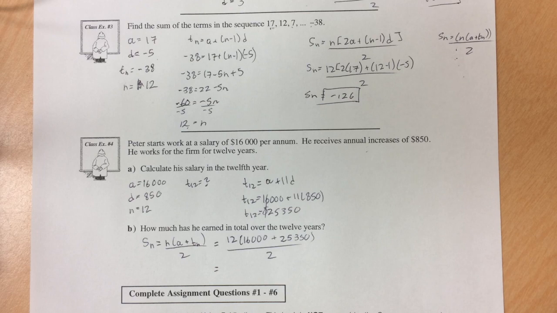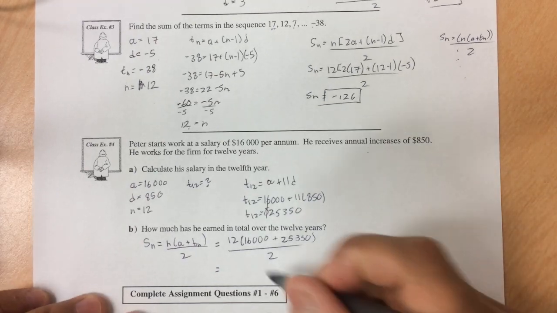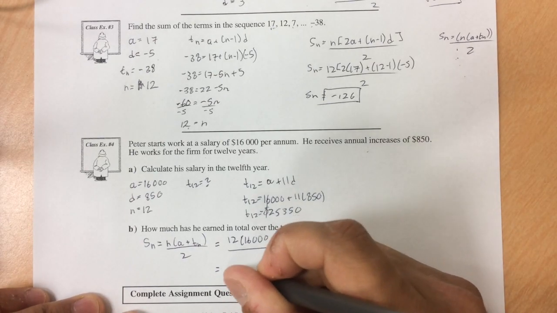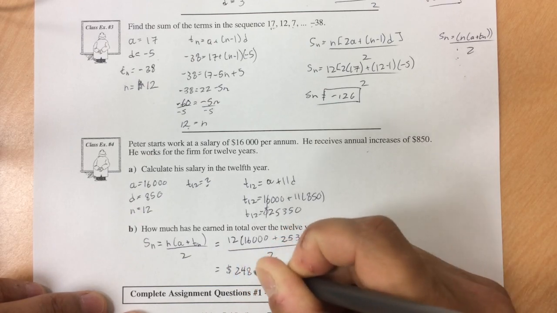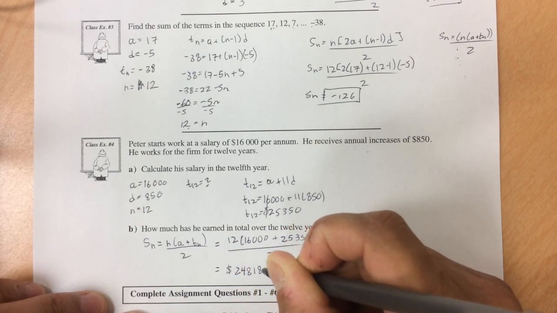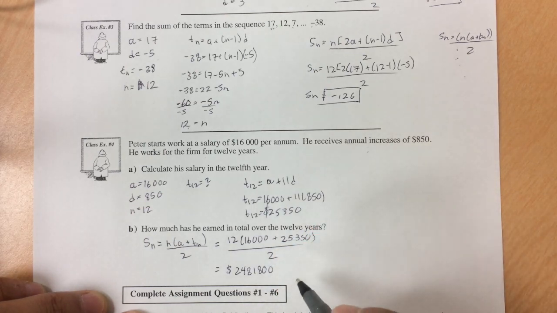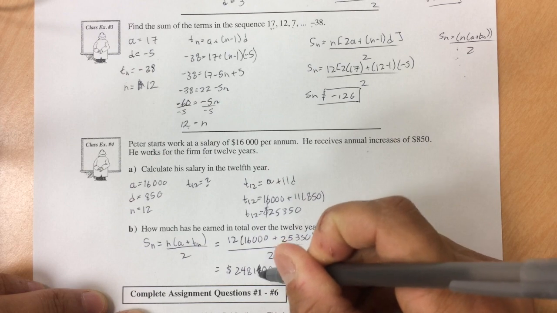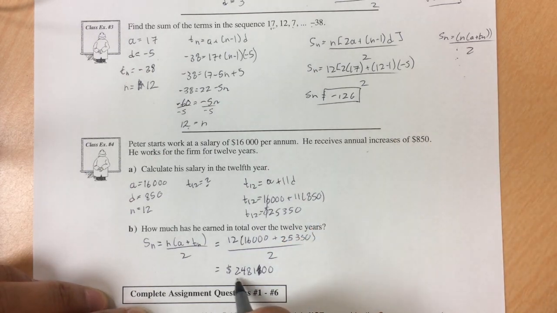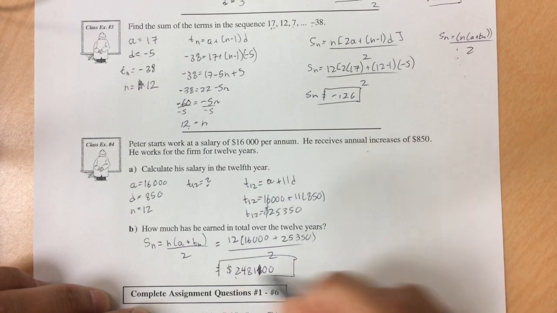So 16,000. Don't forget your brackets for these questions. So in total, if he saved everything, didn't spend a dime, Peter would have made $248,100. And I don't know why that extra 8 is there. That's a mistake. So 248,100. That's the answer.